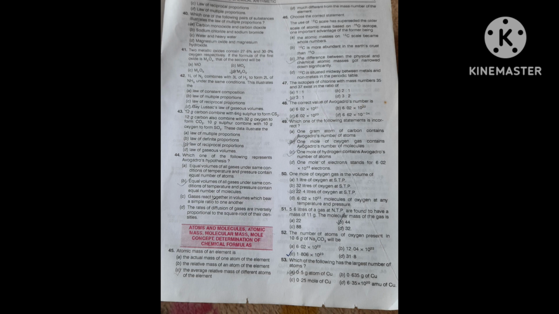Option 2, carbon 12 is more abundant in the Earth's crust than oxygen 16. Third, the difference between the physical and chemical atomic masses got narrowed down significantly. And fourth option, 12C is situated midway between metals and non-metals in the periodic table.